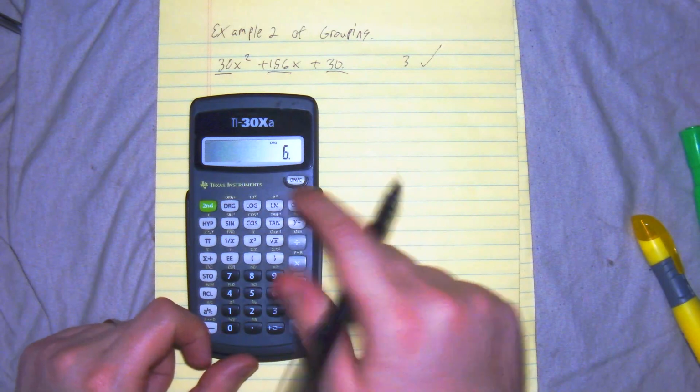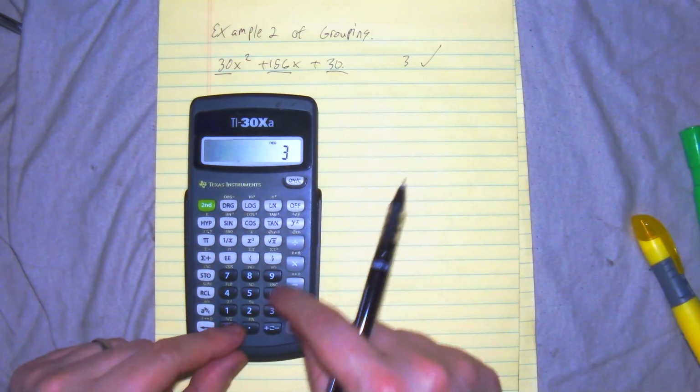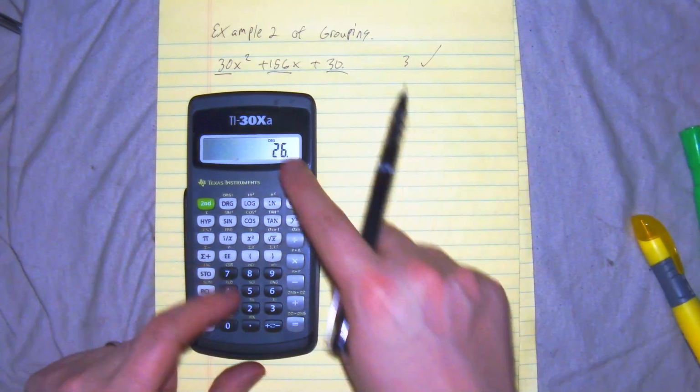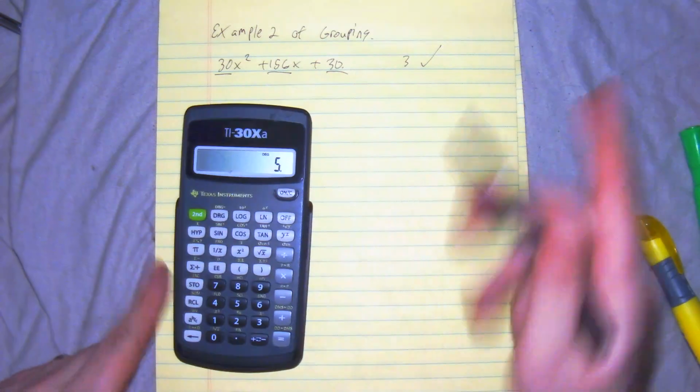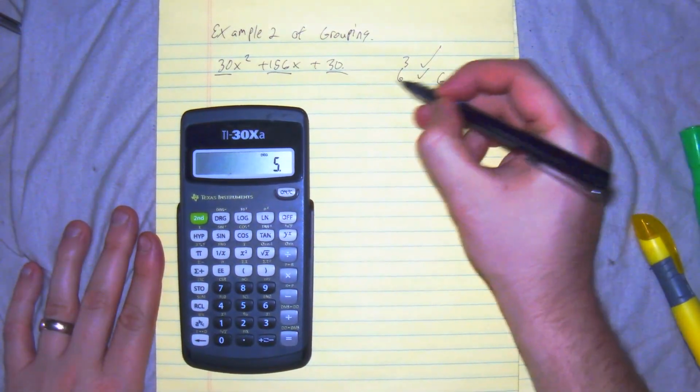Let's try 5. 30 divided by 5 works, but 5 is not going to work because 156 ends with a 6. So let's try 6 now. 30 divided by 6 works. 156 divided by 6 works. So the GCF, the greatest common factor here, is 6.